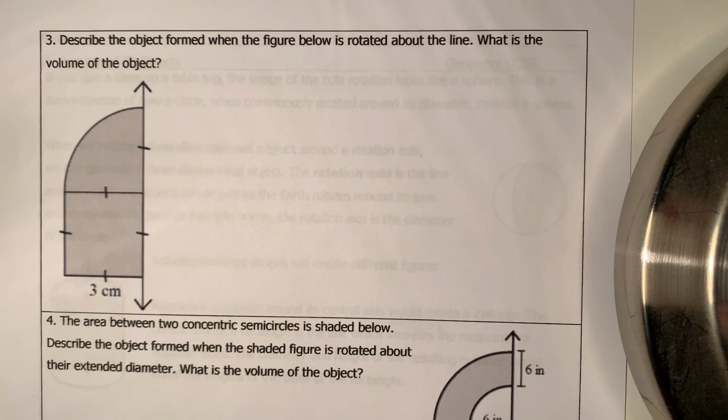I want you guys to try 3 on your own, okay? So they say, describe the object formed when the figure below is rotated about the line. What is the volume of the object? So notice that you have 2 shapes here, okay? You have a square down at the bottom here, and then you also have a quarter of a circle.